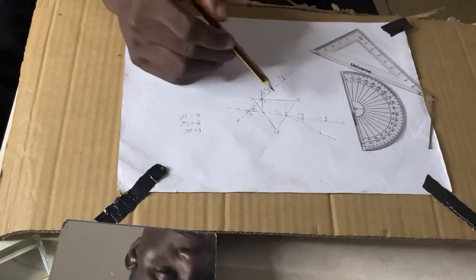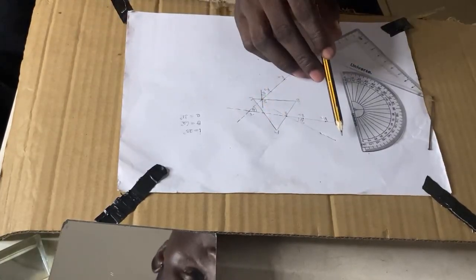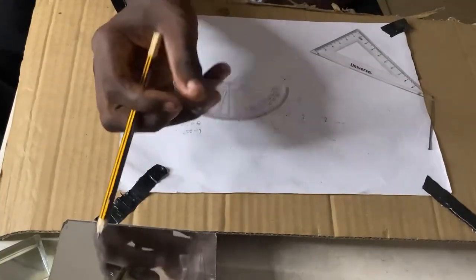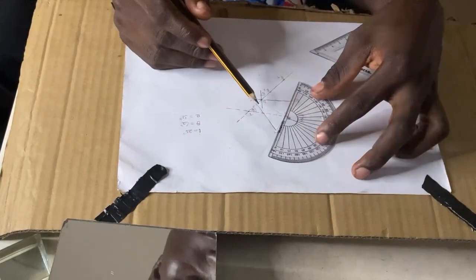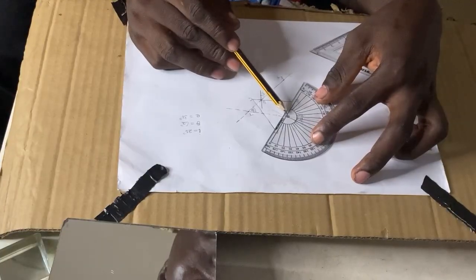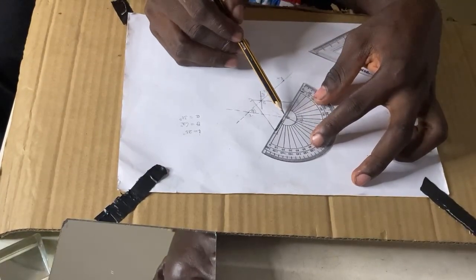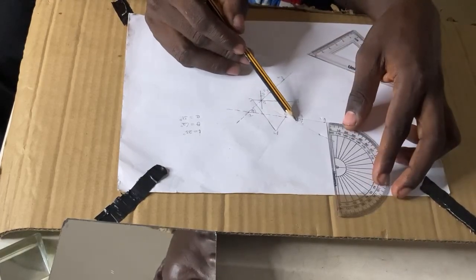Place your paper, you draw your outline ABC. Then you draw your 90 degrees using the protractor. Then after that, you draw your angle N, which is the angle of incidence, NO. So which makes 25 degrees.